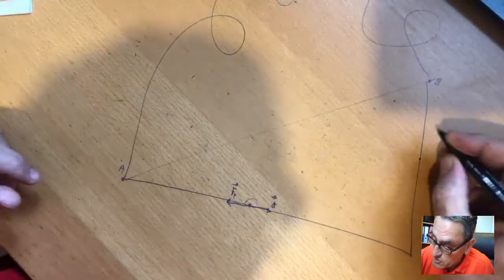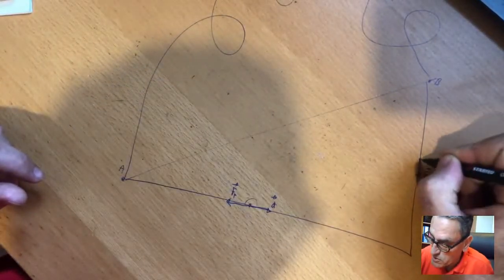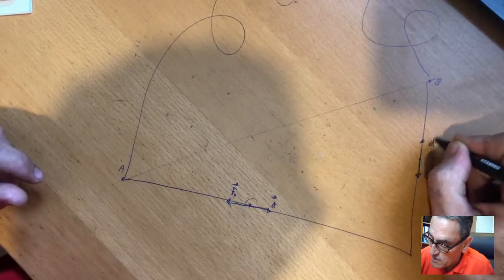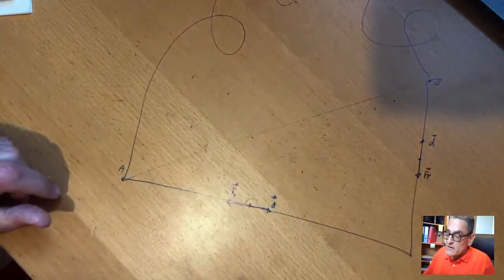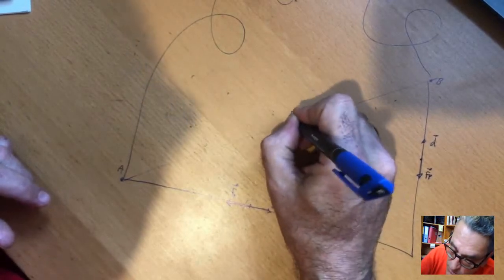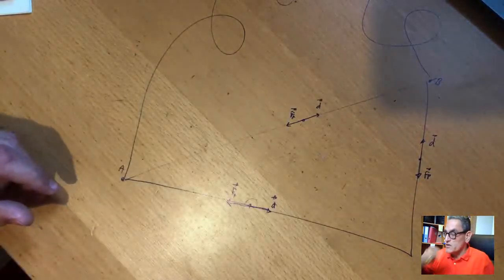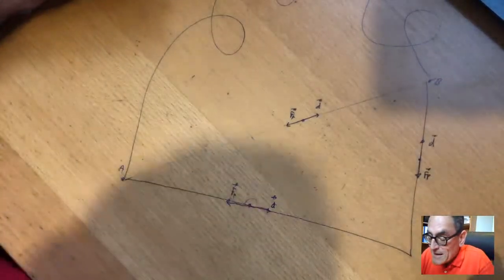And here too the friction force is now in this direction because it opposes motion, and the displacement is here. It's the same on all this work. The friction force is opposite to motion, and motion is in the direction from A to B.